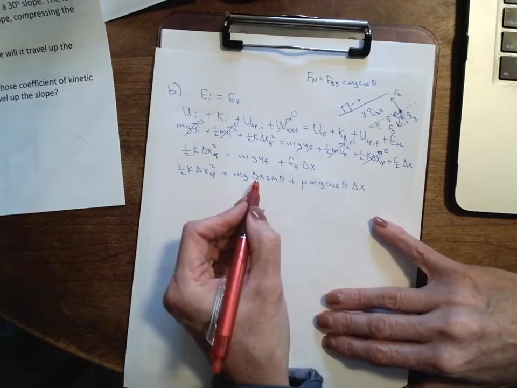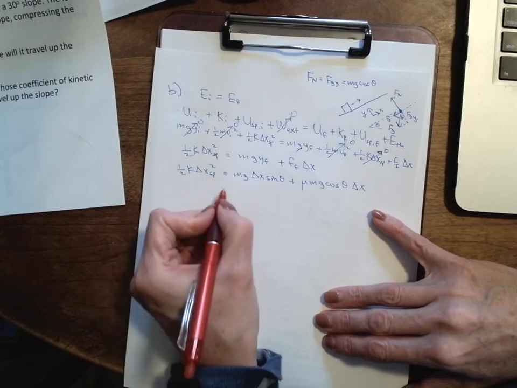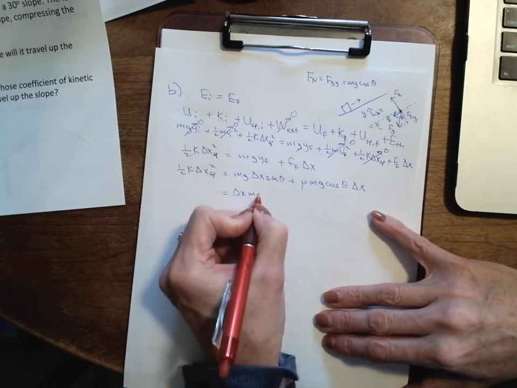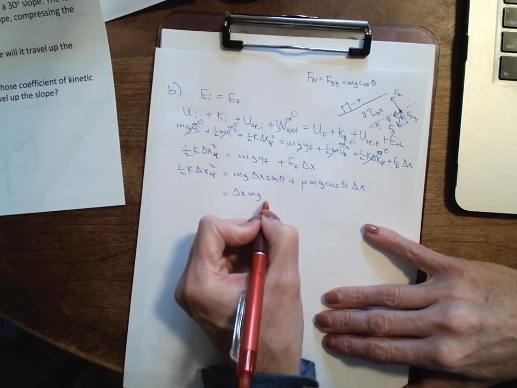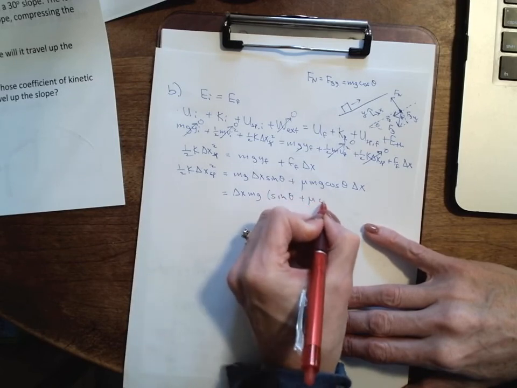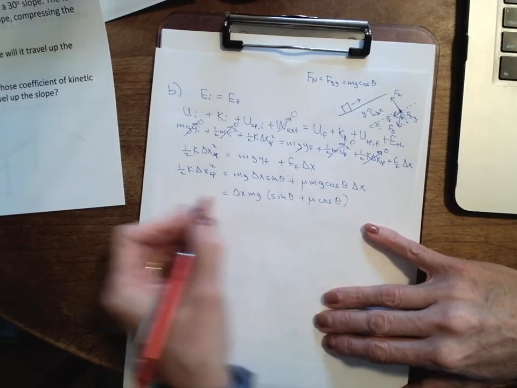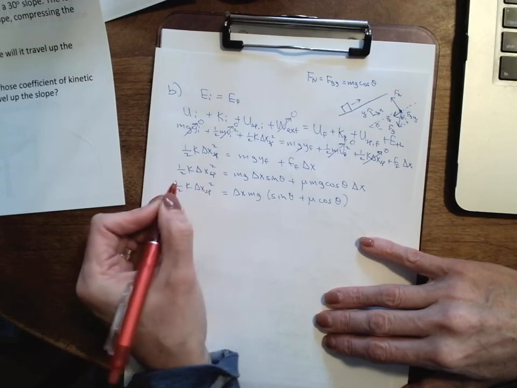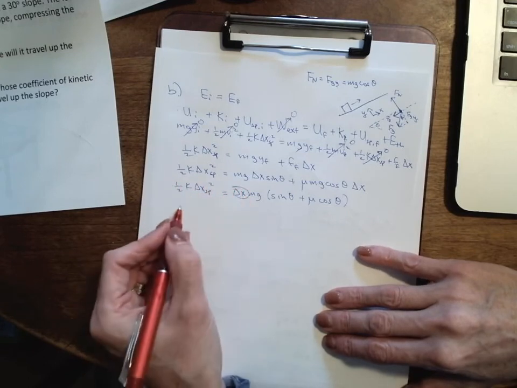So delta x is what I'm looking for. So I need to group terms. I have an mg in both terms, so I'm going to have delta x times mg times sine theta plus mu cosine theta. I just factored here. This is the delta x that I'm looking for.